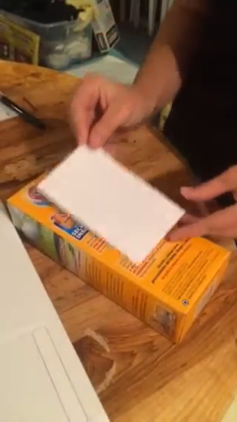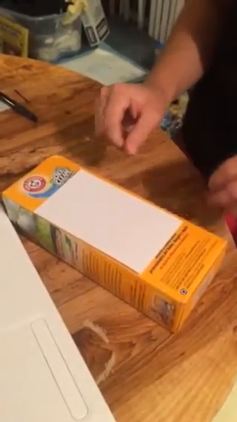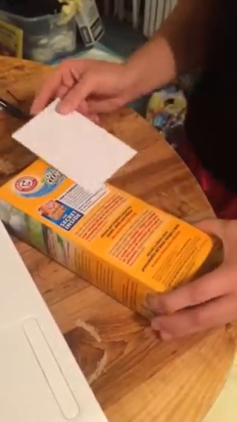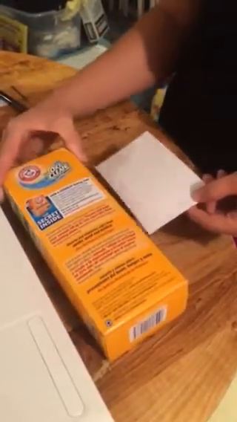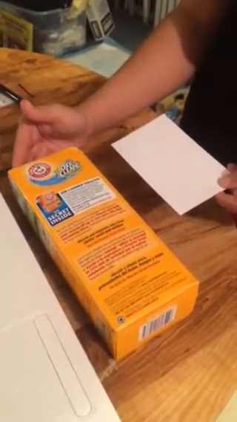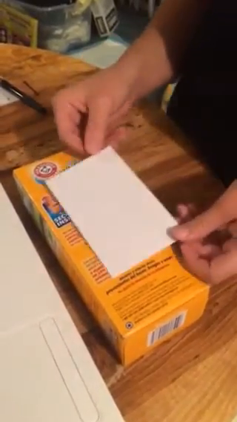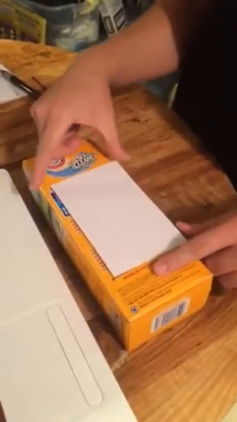And here I have a note card, which is, as you can tell, a smaller version of a rectangle. No matter what, even though this box is bigger, it's still a rectangle. And no matter how small this goes, it will still eventually be a rectangle.